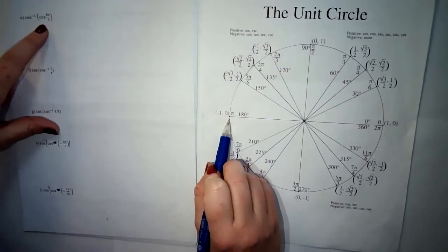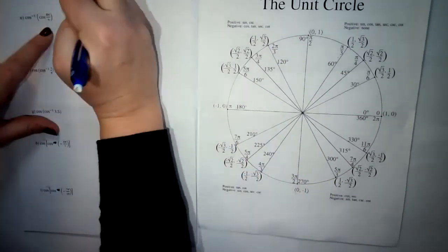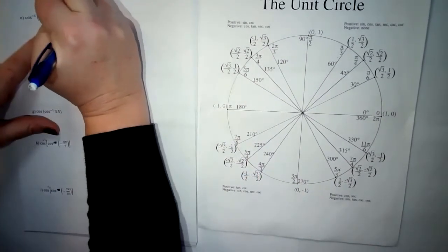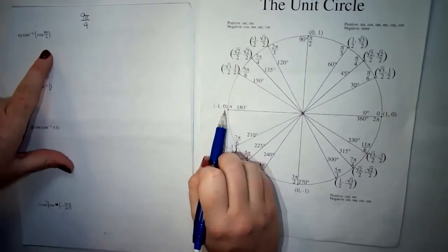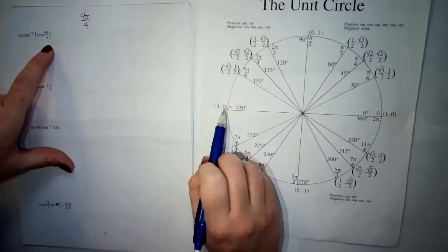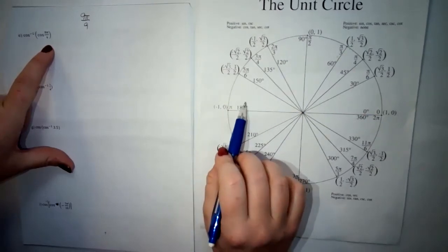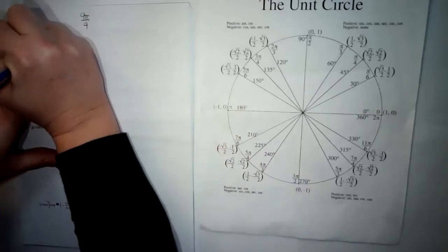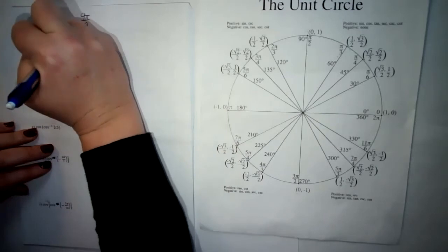So if I change pi to something over 9, pi is actually 9 pi over 9. Okay, that's what pi would be. So is 8 pi over 9 in quadrant 2 or quadrant 3? 2. Am I allowed to be in quadrant 2? Sure, you're done.